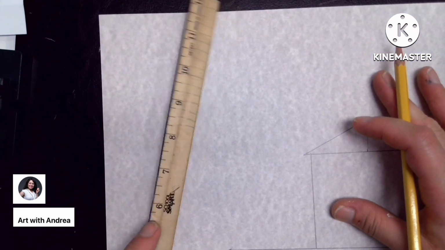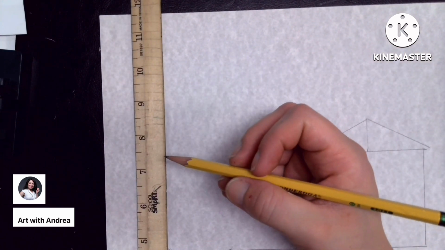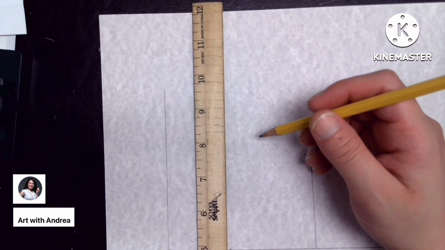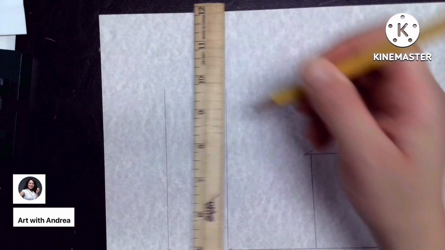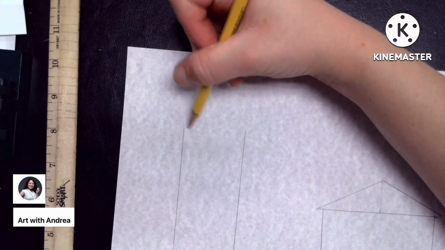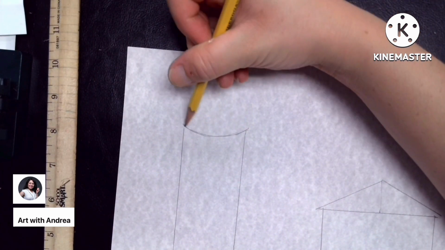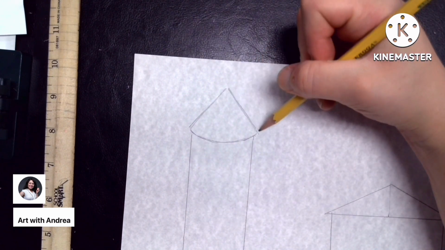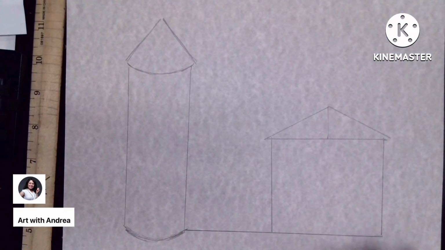Now I'm going to draw a tower on the side of my Victorian house. I drew a curved line at the bottom, and then I used my ruler to make straight vertical lines for the sides of my tower. But notice that I stopped before I got too close to the top because I want to have enough room to make the roof of my tower. I'm going to draw another curved line at the top that looks like a flat smile. Then I'm going to draw an upside down V to make the roof.